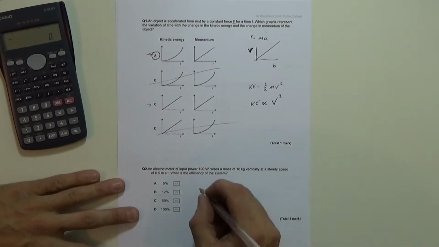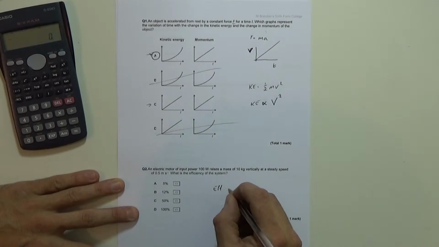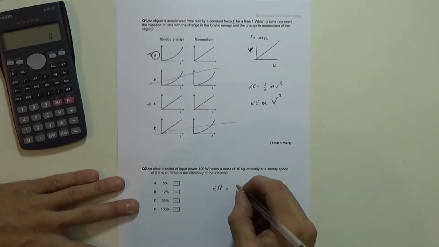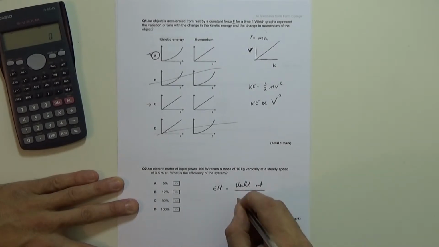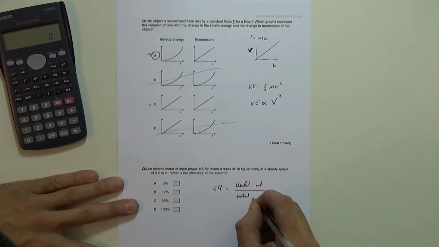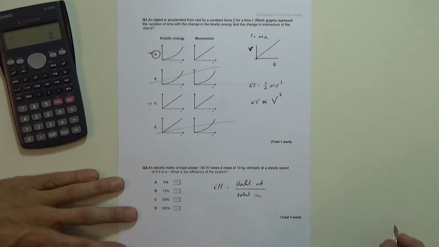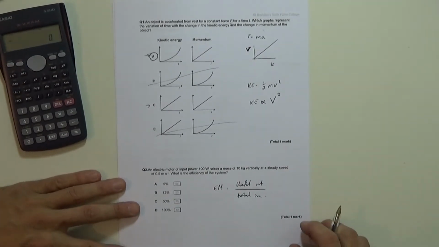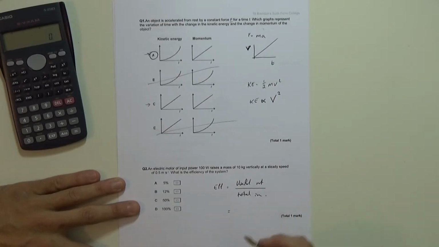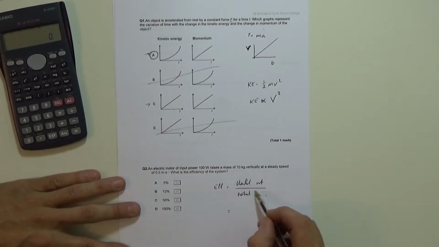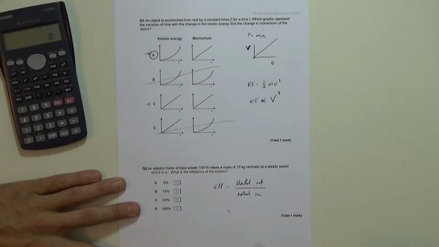Alright, let's have a think about this one. Power, efficiency. We know efficiency is equal to the total useful energy out divided by the total energy in. You can multiply it by 100 to make it a percent at the end, but let's just leave that for now. The useful power we're getting out is the number of joules per second.